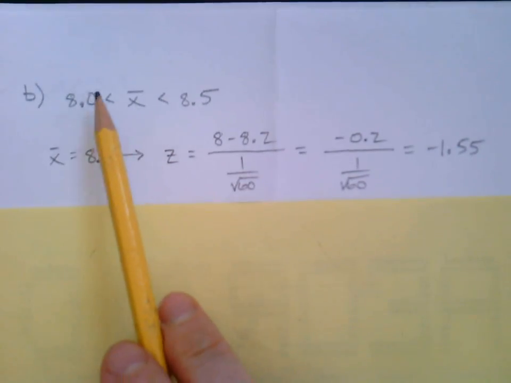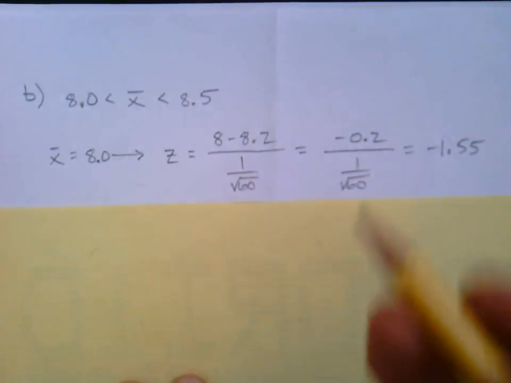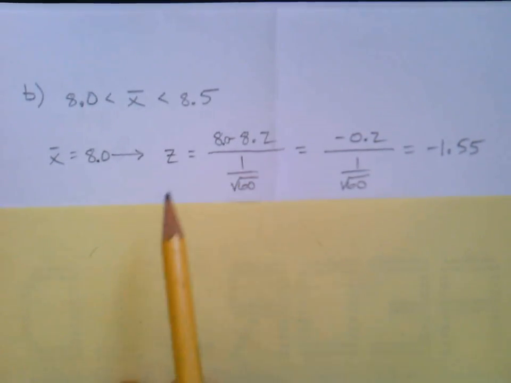We're going to set x bar equal to the lower one first. And we've got all the same values that they gave us back in the beginning: the mu, 8.2, standard deviation is 1, sample size is 60. So we're putting in 8.0 for x bar and calculating that.